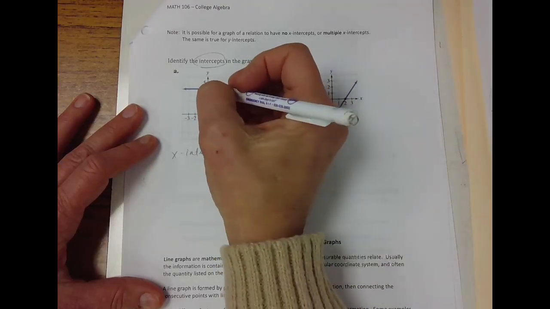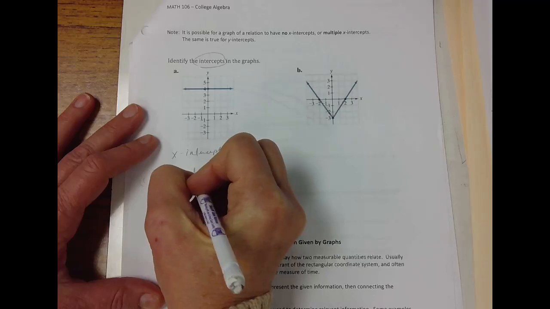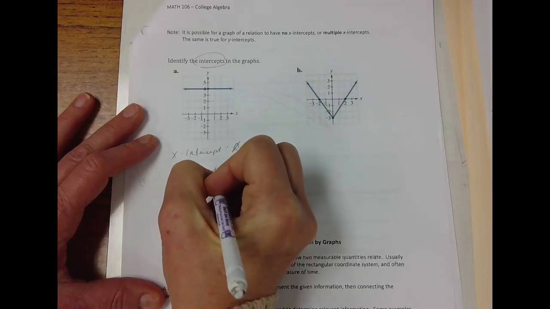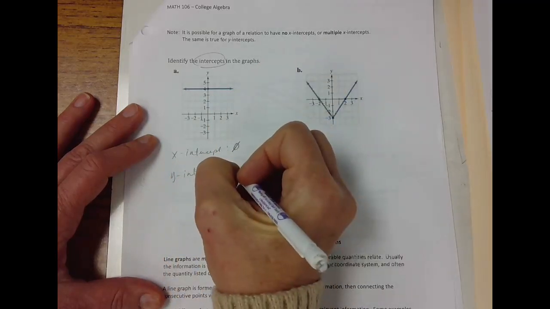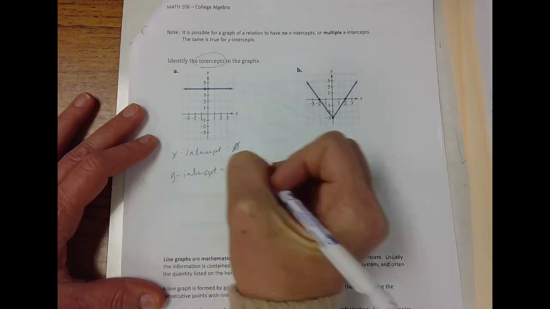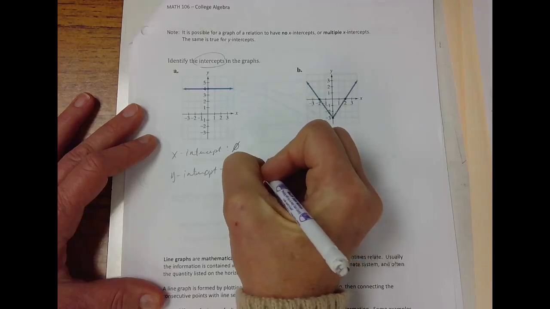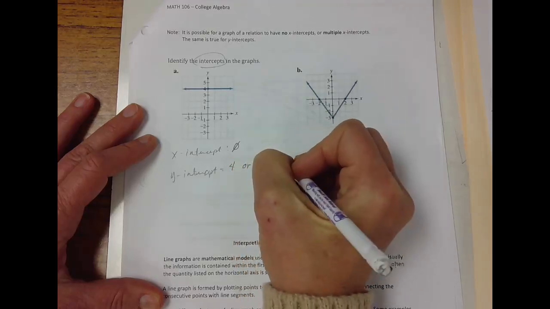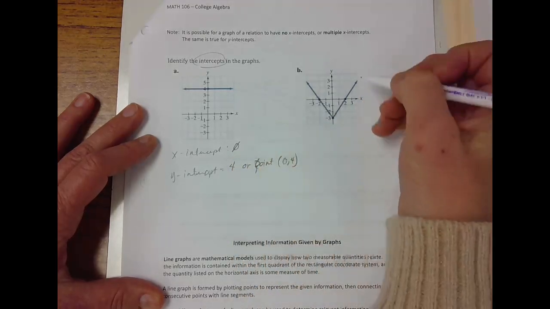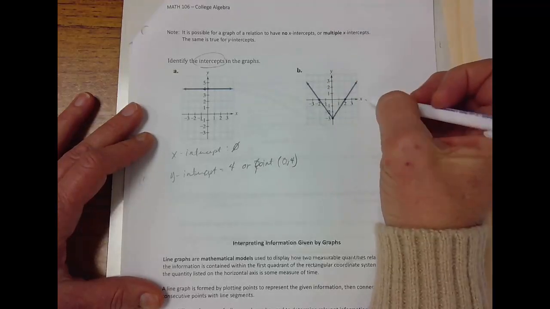But there is a y-intercept, and my y-intercept is going to be the place it crosses. In this case, it's going to be a y-intercept of 4, or the coordinate point, or at the point 0, 4. Okay, identify for me, let's start with the x-intercept.